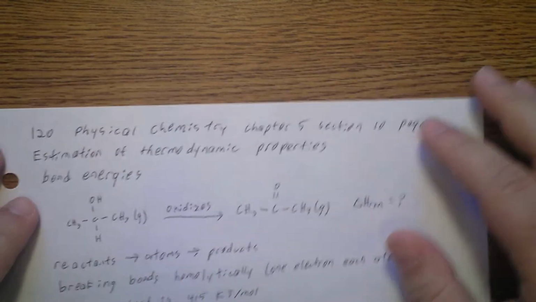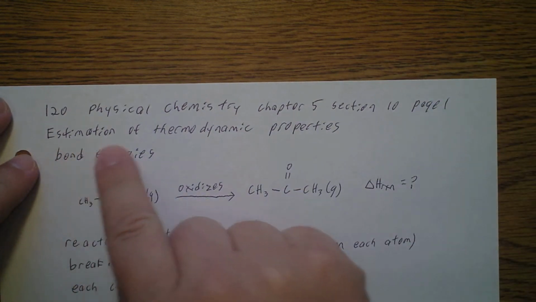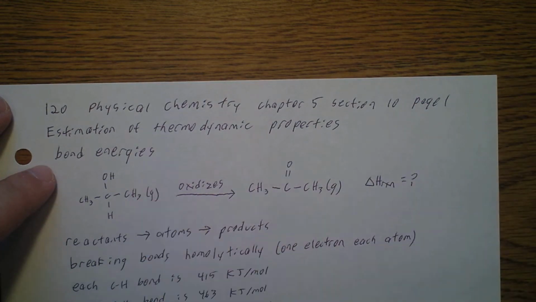That's it for section 8. Now let's go ahead and do section 10. And this will be the last of chapter 5. So let's talk about estimation of thermodynamic properties. Well, we can do that through bond energies.